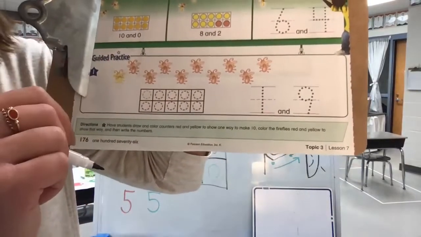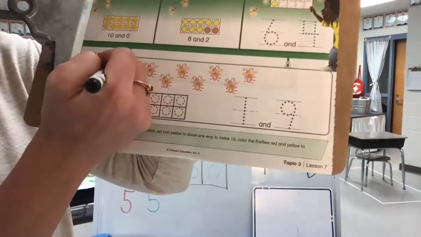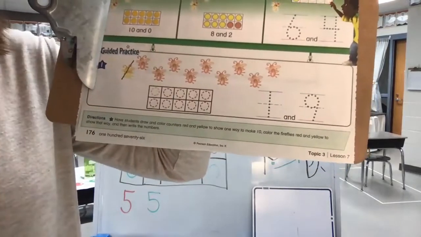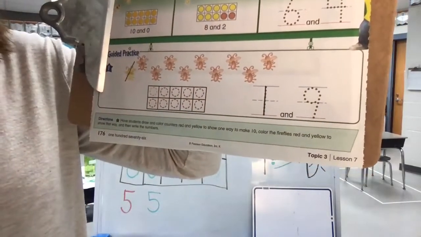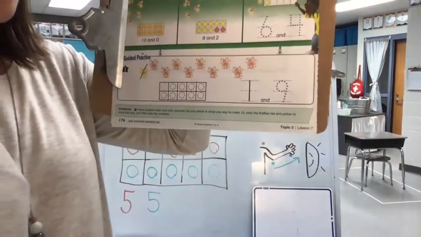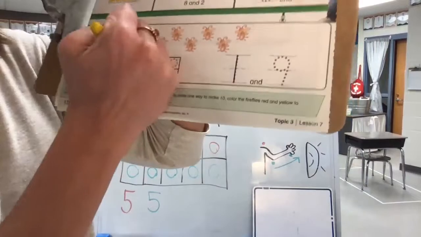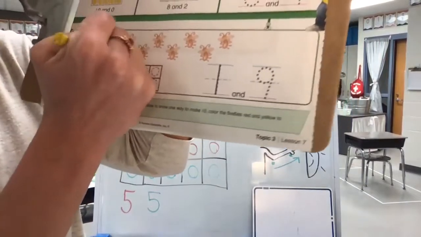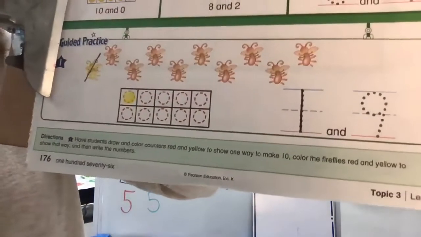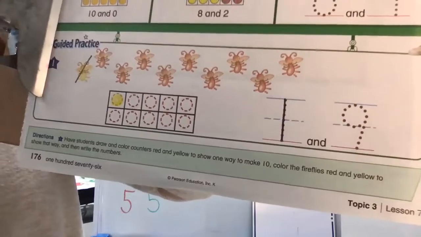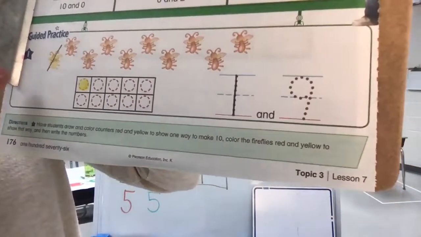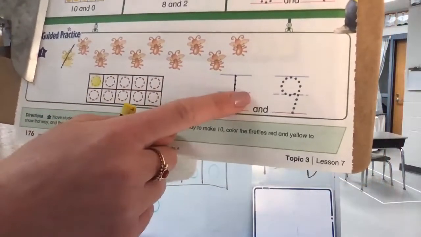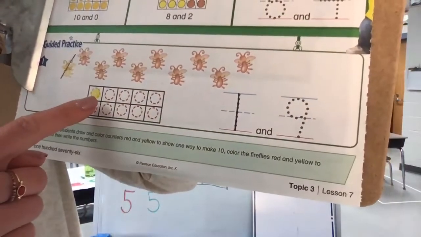Actually, I'm sorry. Let's start with just the yellow. Let's just mark out the yellow. So there's 1 yellow, and we're going to write our number 1 to show in our yellow group there's just 1. Okay. Then I want you to take your yellow crayon, and you're going to color the first circle yellow. So now we just showed in 3 different ways counting the yellow bug. 1, then we wrote it, then we colored it.